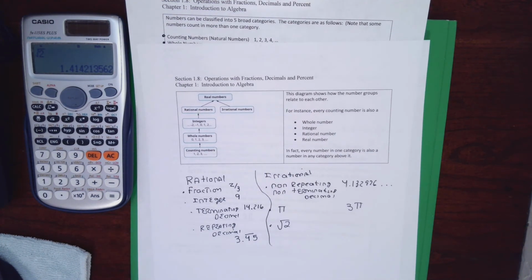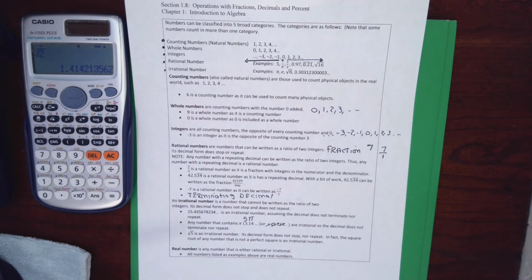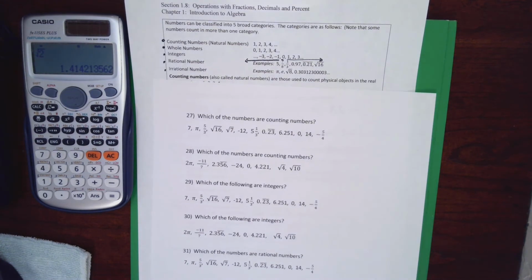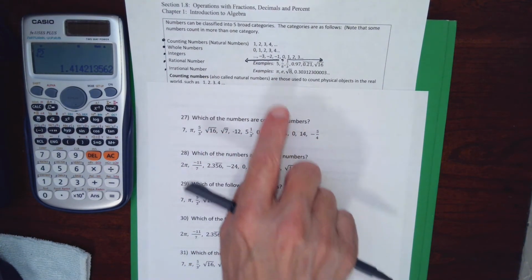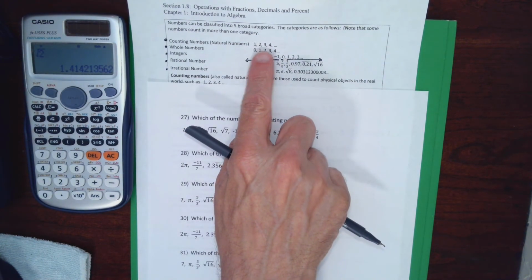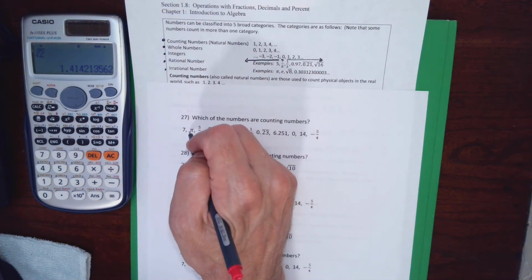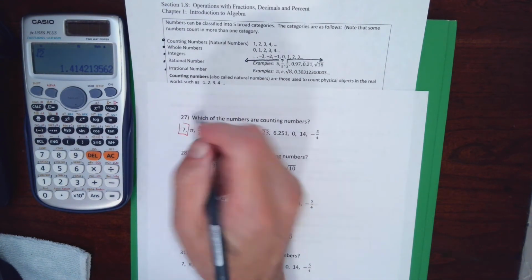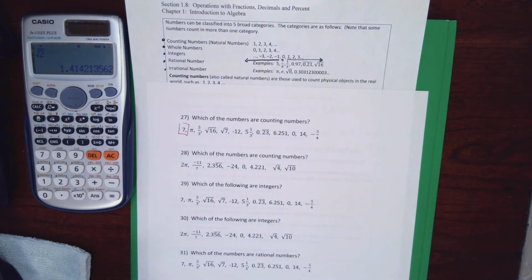So now we're going to go through and look at some problems and just figure out which of the numbers fit the categories. So we'll do all these together, so we'll even nail these for homework. So immediately 27 says, which of the numbers are counting numbers? Well, counting numbers start at 1 and they go on forever. Well, pi isn't a counting number, 7 is a counting number. In my list of counting numbers, if I made it go further, 7 would be there.